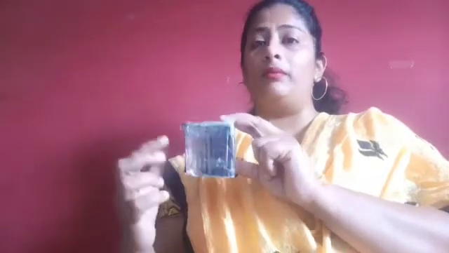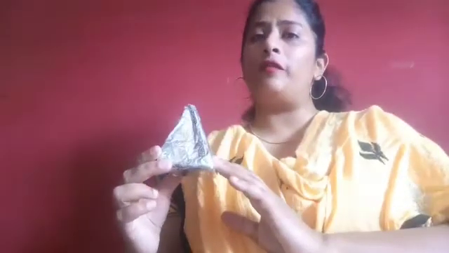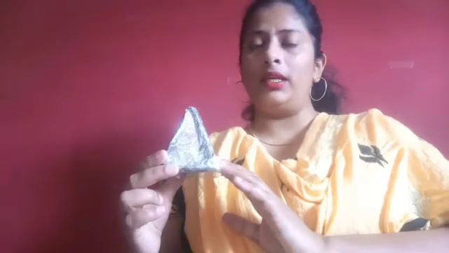It has 5 faces and 5 vertices. Kids, look at this. A pyramid holds 5 faces, right? And 5 vertices. Let's count.